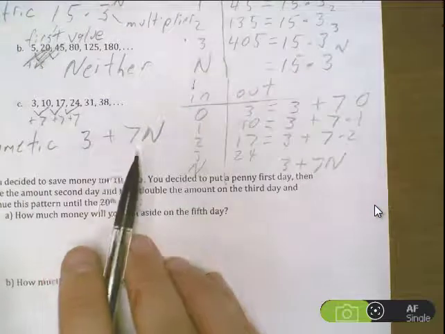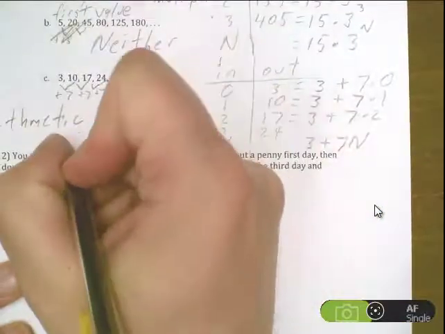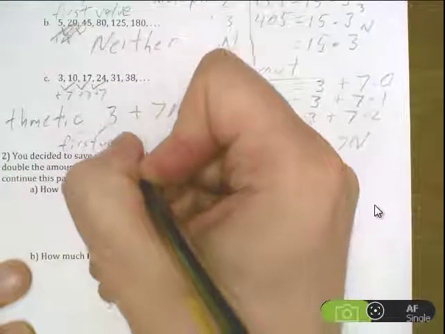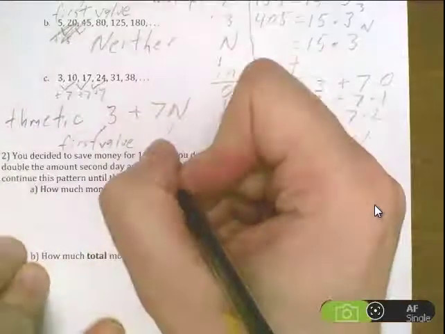And again, a lot of people I think have noticed that there's kind of a shortcut way to do this, that this is like the first value, the initial value, and this number here is what we add each time.